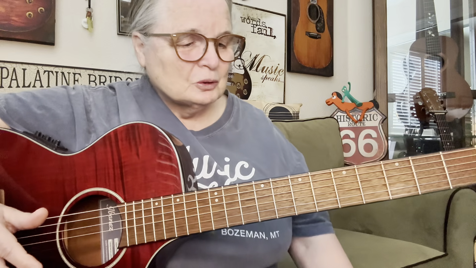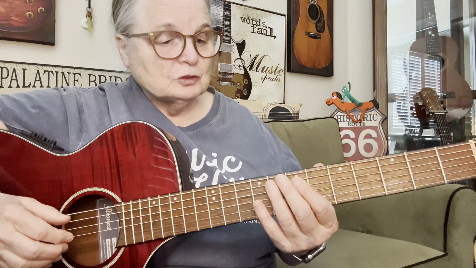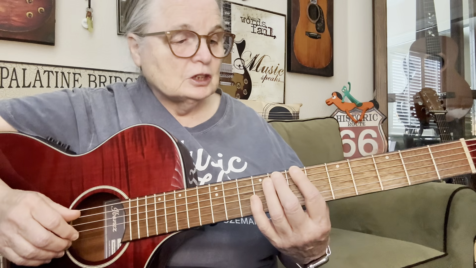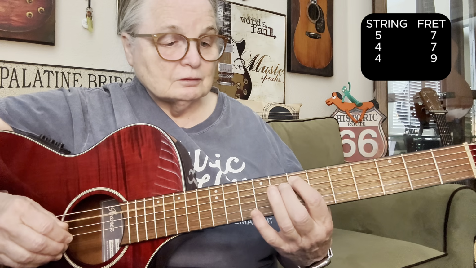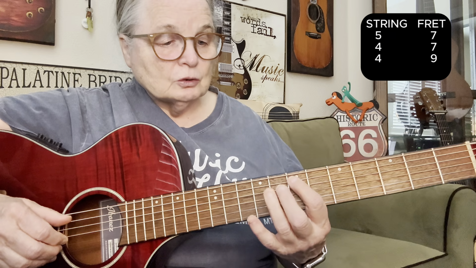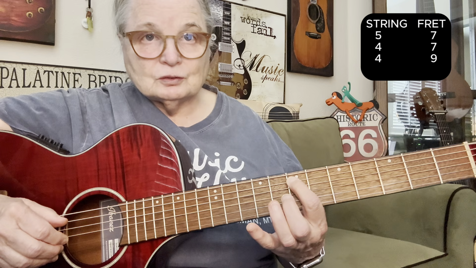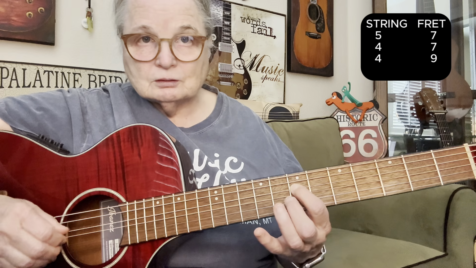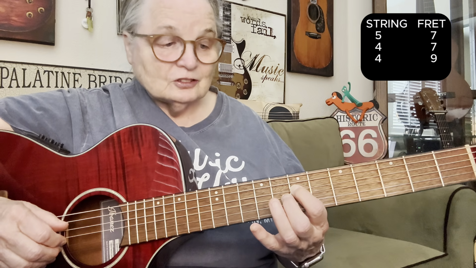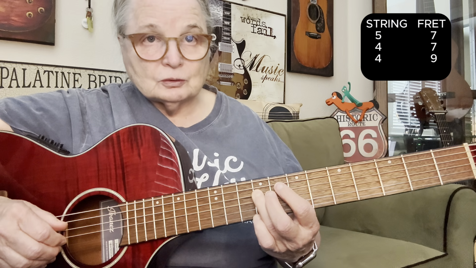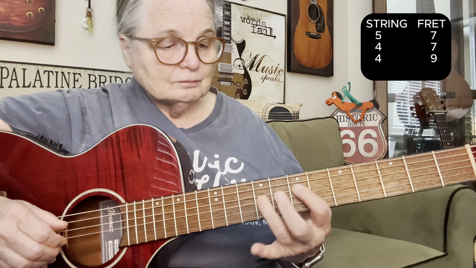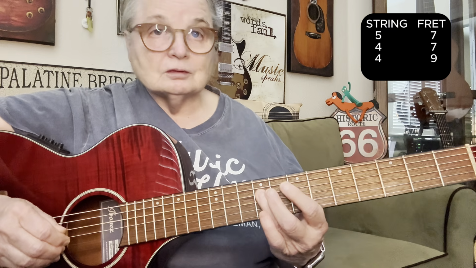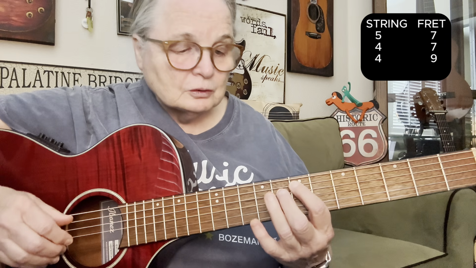Okay, so let's start out with the first couple notes. We go up here to the 5th string on the 7th fret. So you play that fret at the 7th fret on the 5th string, then move over a string, and then just play again the 7th fret on the 4th string, and then the 9th fret. So it sounds like this. So it's a lead to go into that chord.